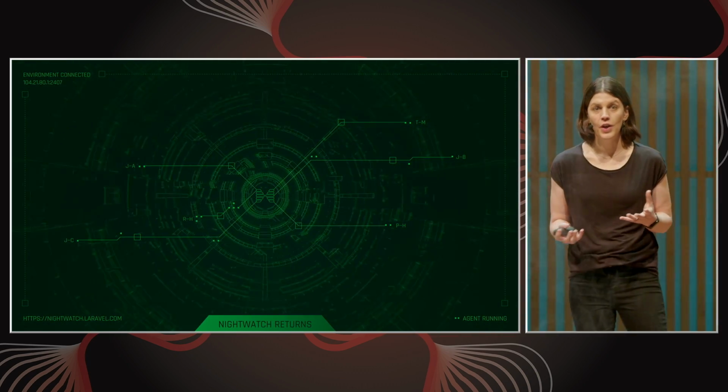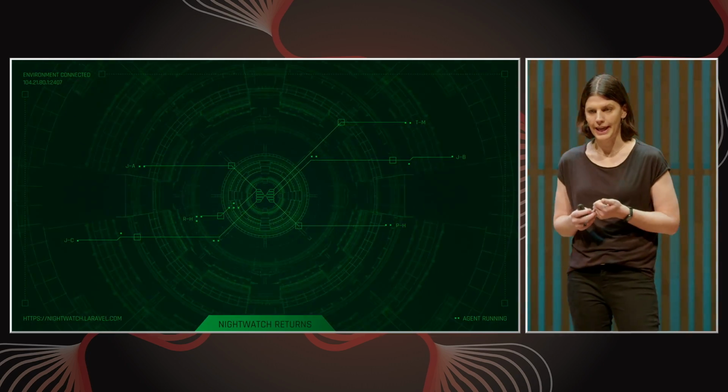So for those that haven't heard, Laravel Nightwatch is an observability tool specifically designed for your Laravel applications. It does error tracking, traces, metrics, and logging.